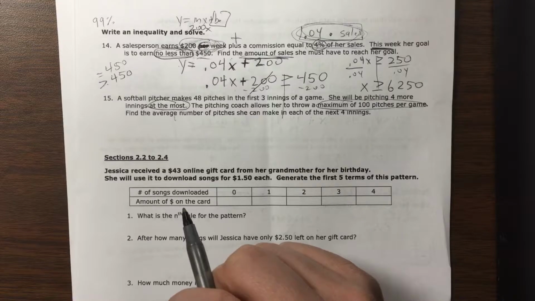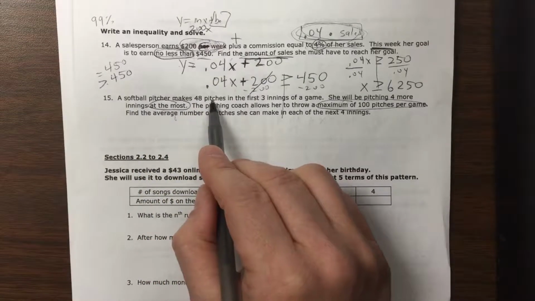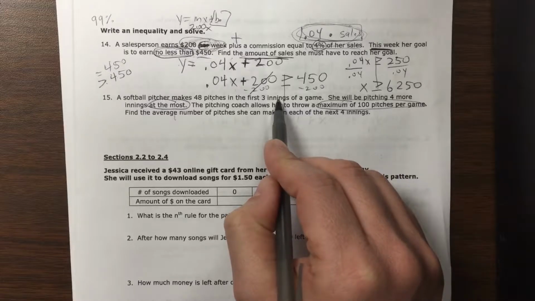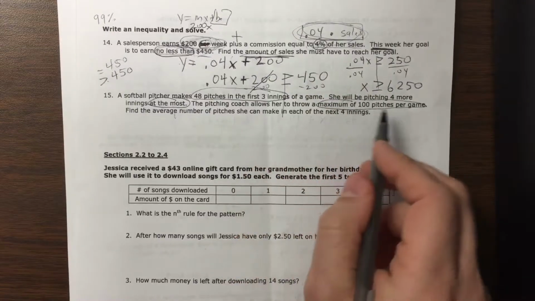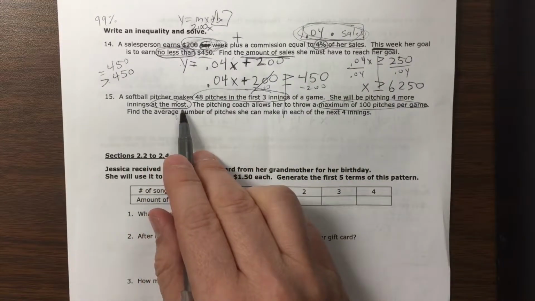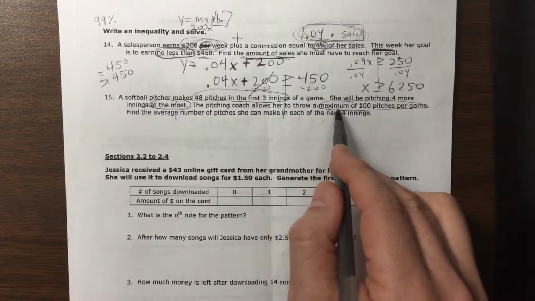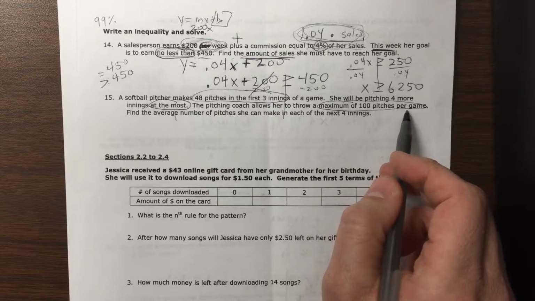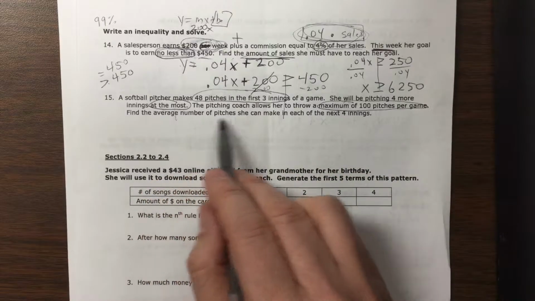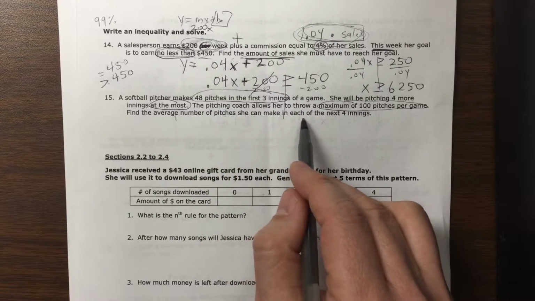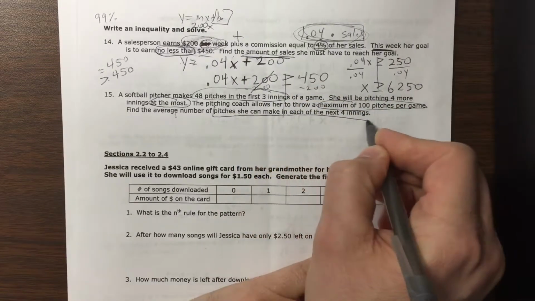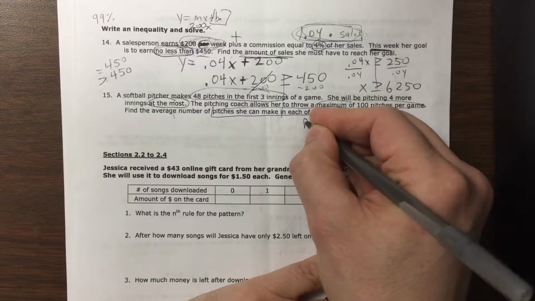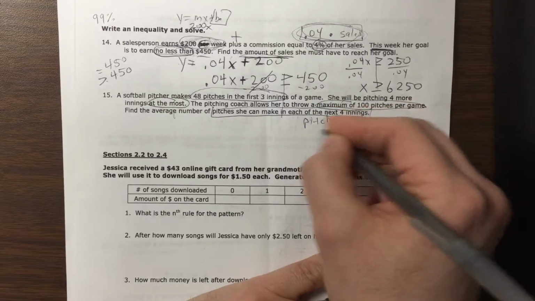So let's figure out what's going on here. The softball pitcher makes 48 pitches in the first 3 innings. That's important. She will be pitching 4 more innings at the most. The pitching coach allows her to throw a maximum of 100 pitches per game. Find the average number of pitches she can have in each of the next 4 innings. So, to sum this part up, we're finding the average number of pitches per inning.